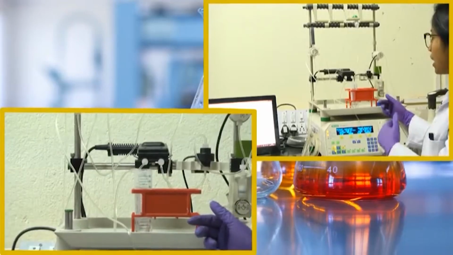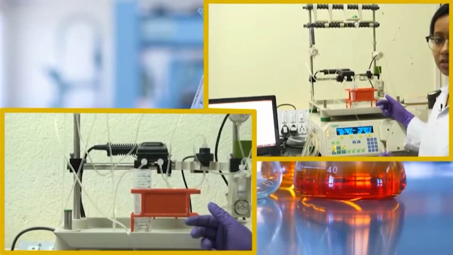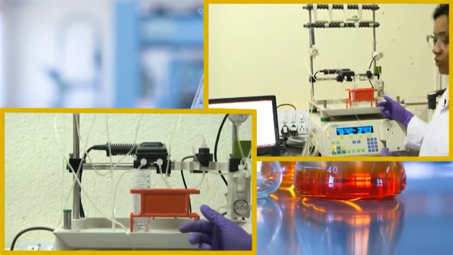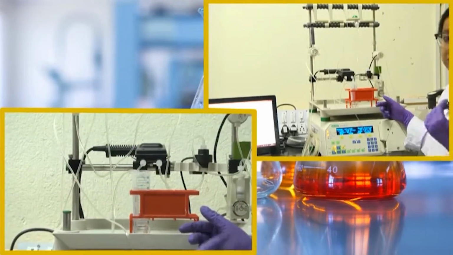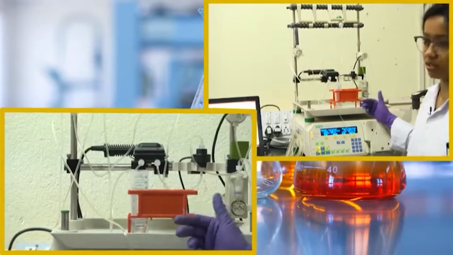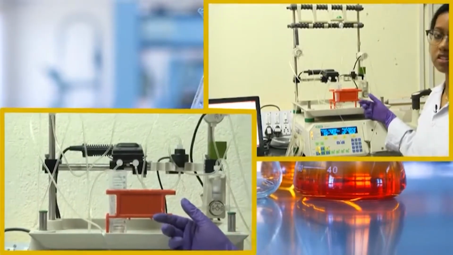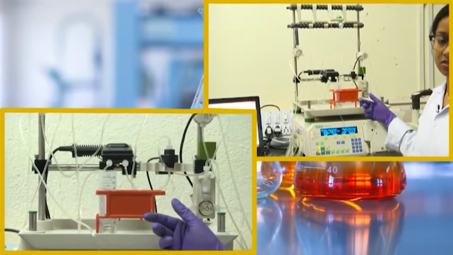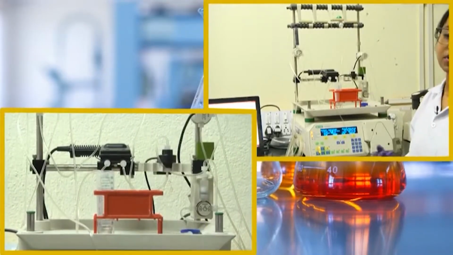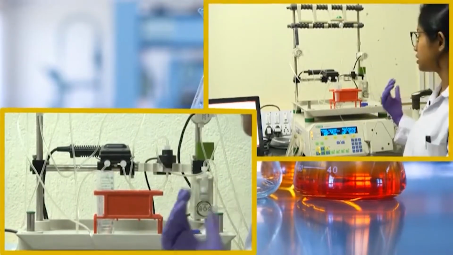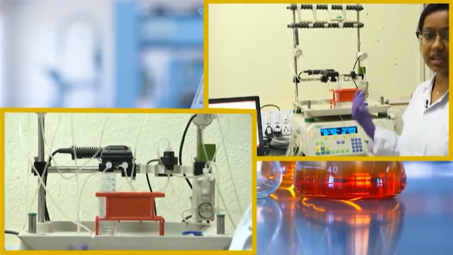So, basically right now we are washing our column using this wash buffer. If you are doing it for the first time, take the wash solution and keep it separately, and while running an SDS-PAGE, also run this wash solution, because you need to ensure that your protein is not coming out at this stage. It should stay inside the column.